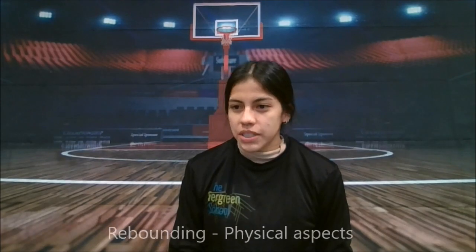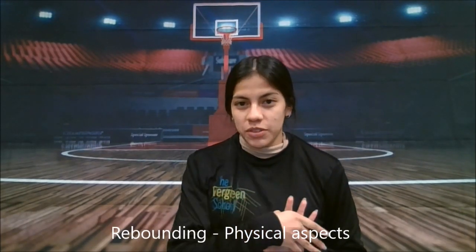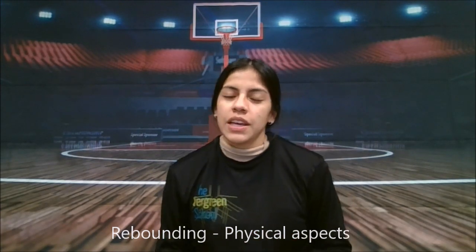Today we're going to be talking about the physical aspects of rebounding. So I have 3 points for that: 1, your positioning, 2, boxing out, and then 3, using your leverage. Positioning is knowing where to put yourself between your player and the basket so that you'll have an advantage in getting the rebound.